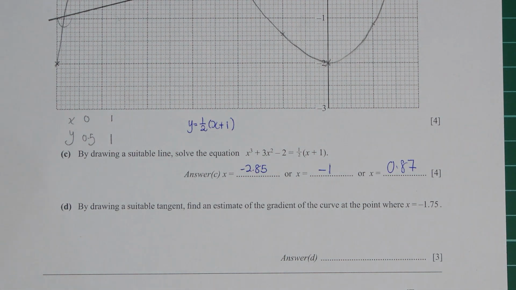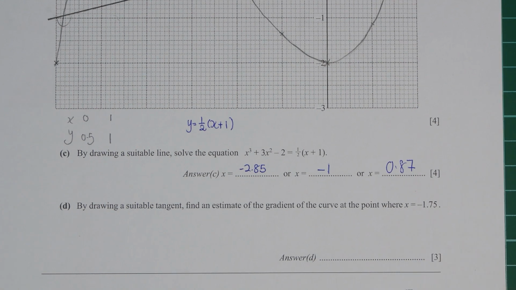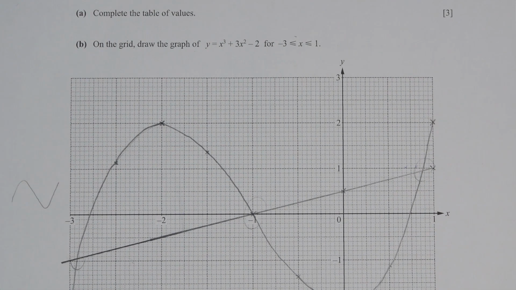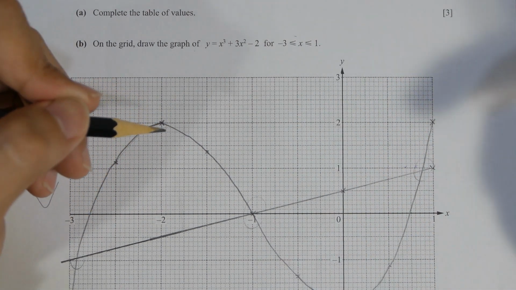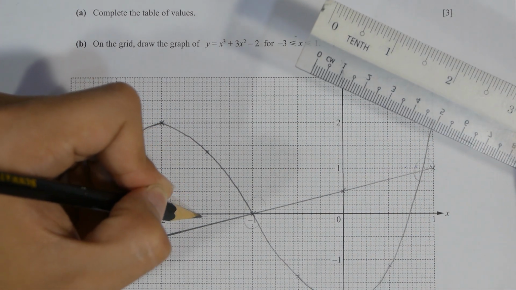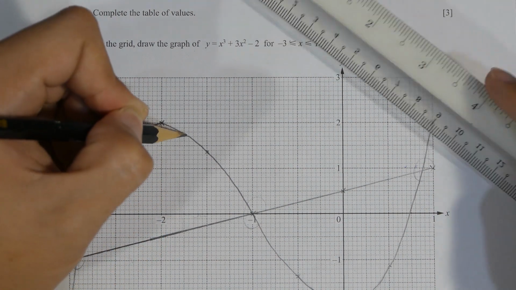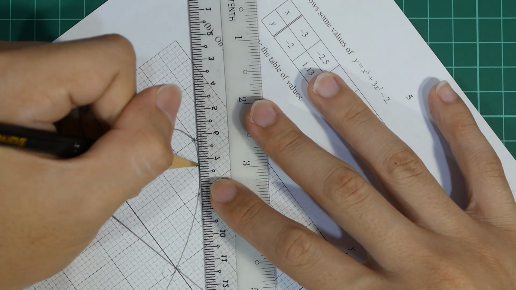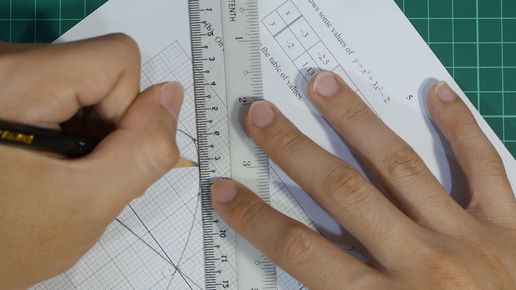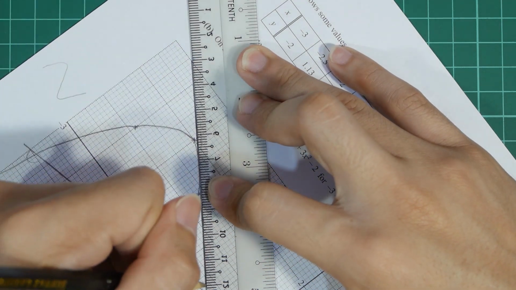By drawing a suitable tangent, find the estimated gradient. Simply draw a gradient line from the point x equals negative 1.75. From the line I drew, I chose 2 points. From those 2 points, I calculate their gradient by taking y2 minus y1 over x2 minus x1.